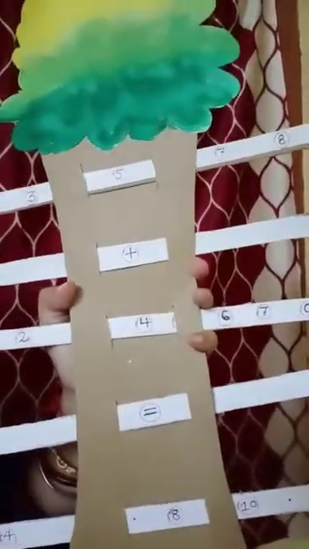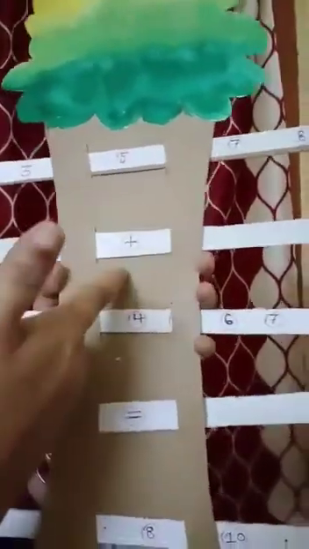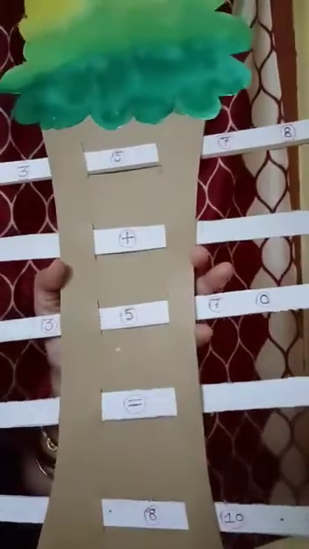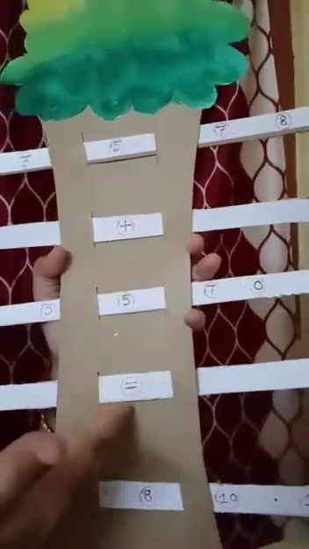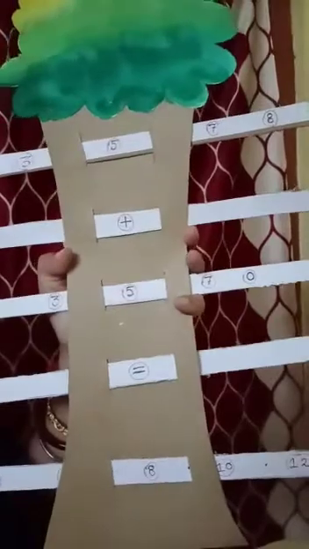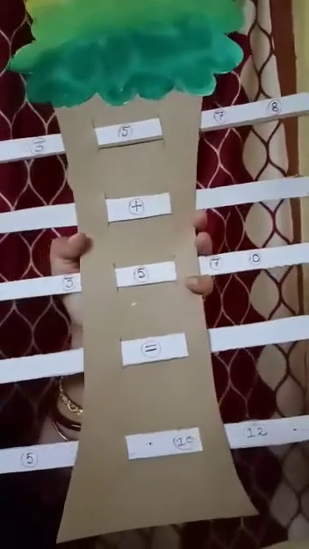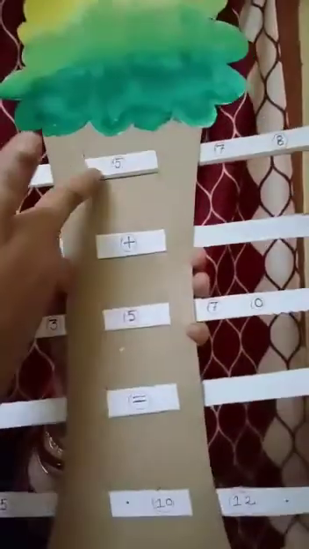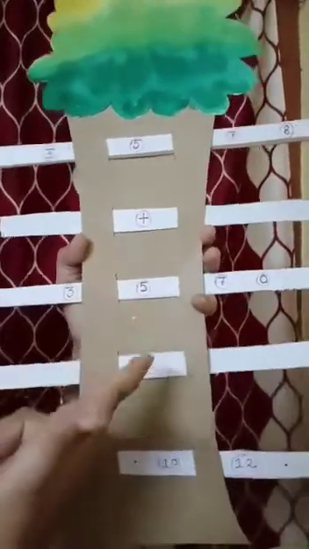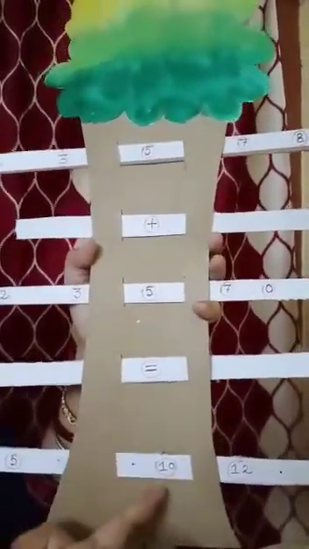Next, 5 plus 5 is equal to, guess, what will be the answer? Yes, 10. 5 plus 5 is equal to 10.